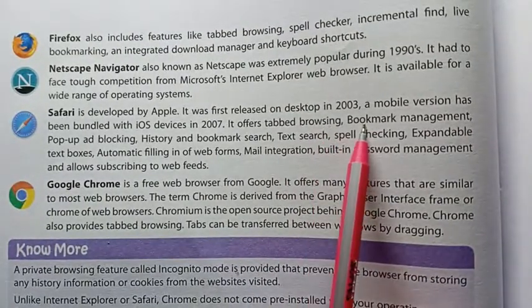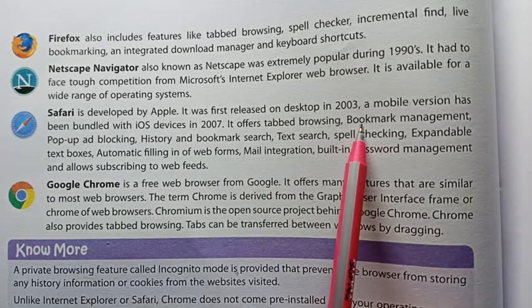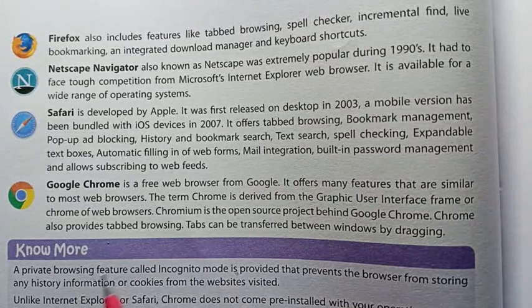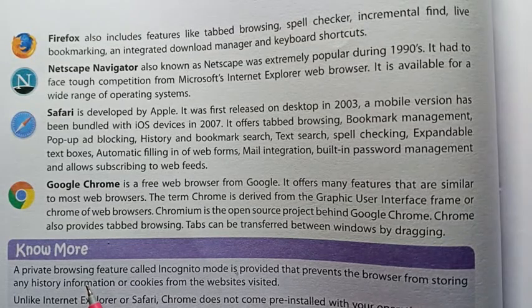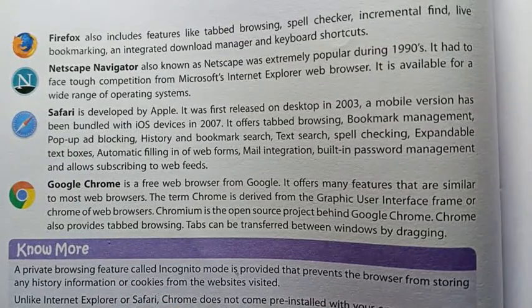We have bookmark management, ad blocking, history markup, bookmark search, text search, spelling search, mail integration, built-in password management. These are some of the features provided by Safari that you will not find in other web browsers.